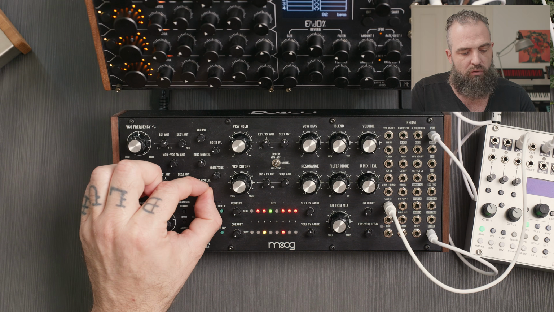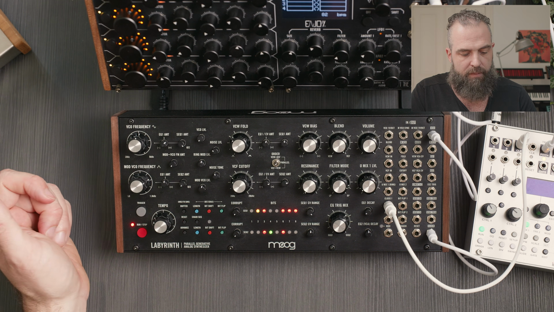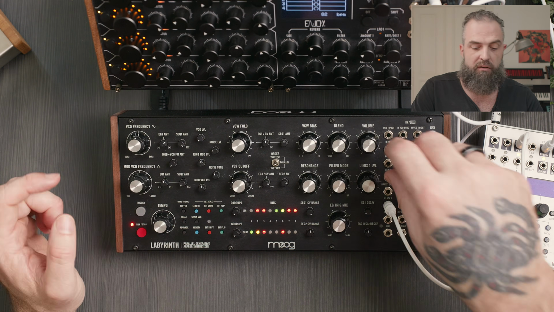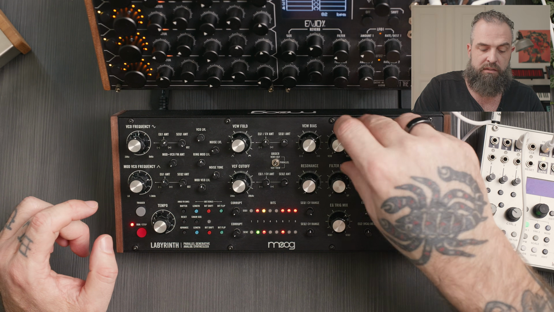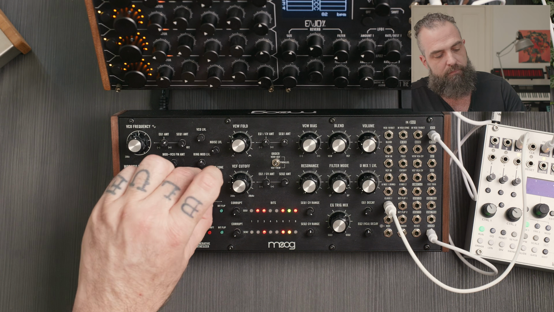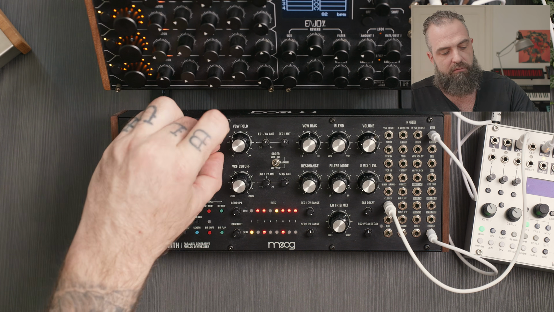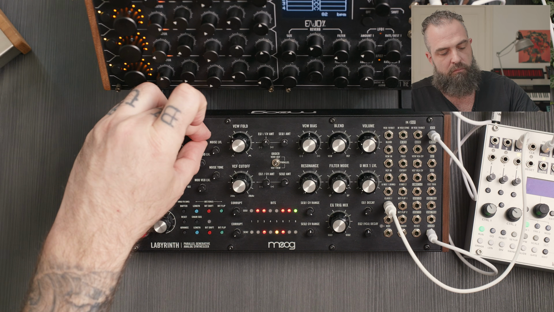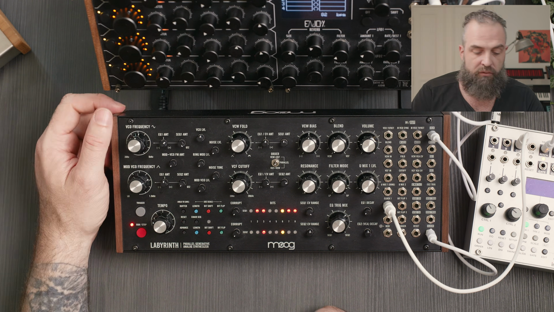Now we are listening to only the mod oscillator. And let's bring now the folder, the wavefolder. Let's bring everything down. This is just the main oscillator.